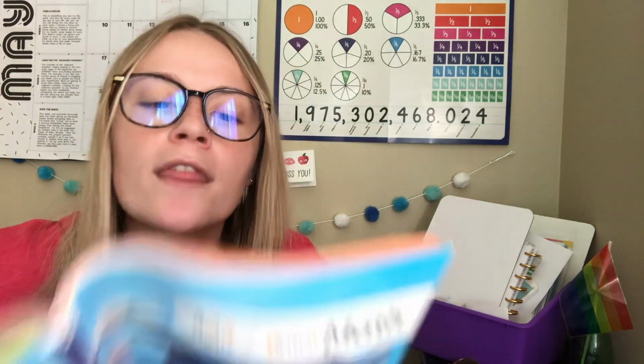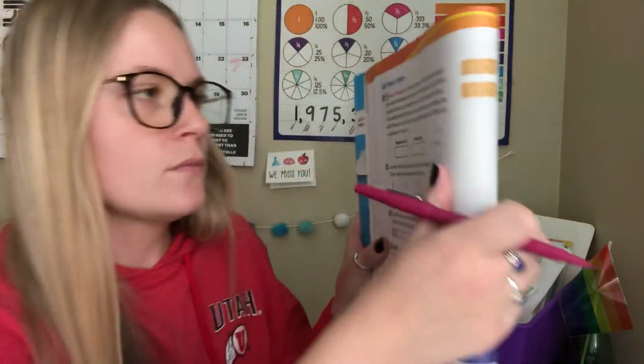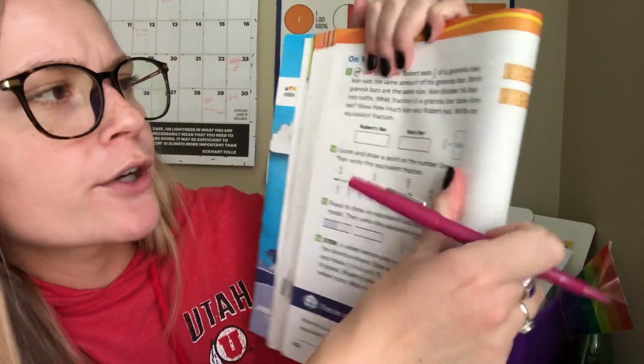On your own. Number 3 says, Robert eats 1/3 of a granola bar. Ken eats the same amount of his granola bar. Both granola bars are the same size. Ken divides his bar into 6. What fraction of a granola bar does Ken eat? Show how much Ken and Robert eat. Write an equivalent fraction. So Robert eats 1/3 of the granola bar.